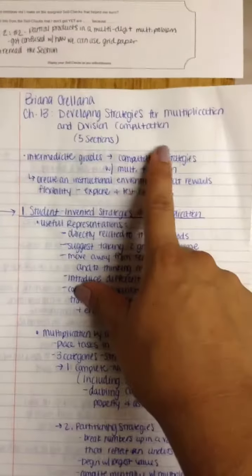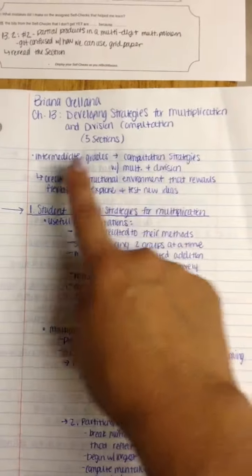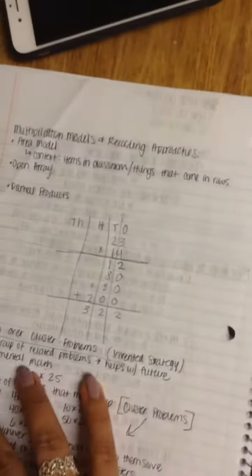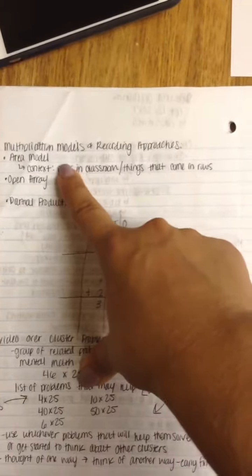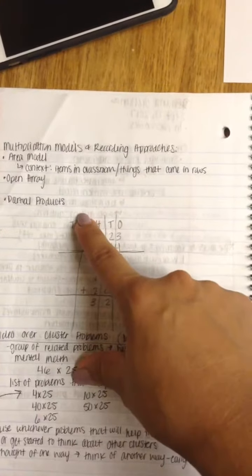This week in Math Methods 2, we really focused on Chapter 13, Developing Strategies for Multiplication and Division Computation, and there were 5 different sections. The first big idea that I thought was important this week was going over the multiplication models and recording approaches. The 3 different ones that we really focused on were area model, open array, and partial products.